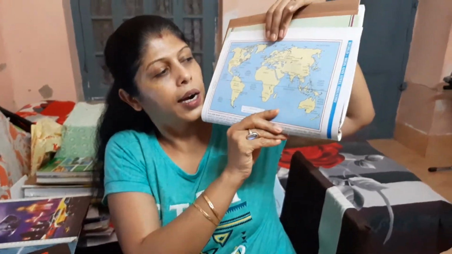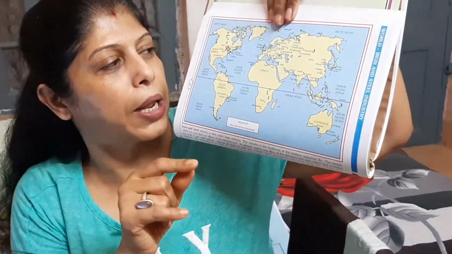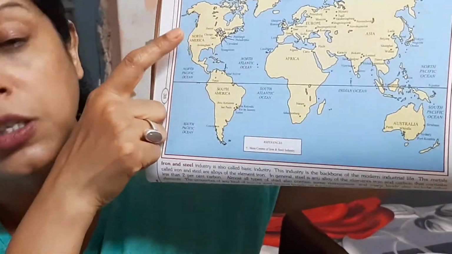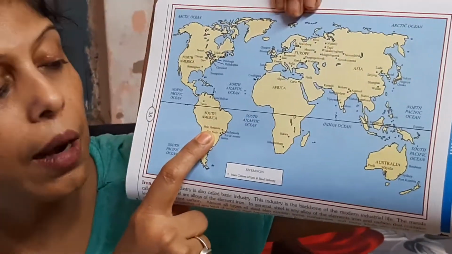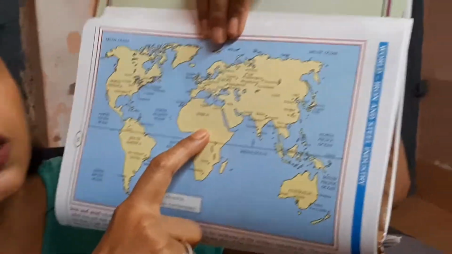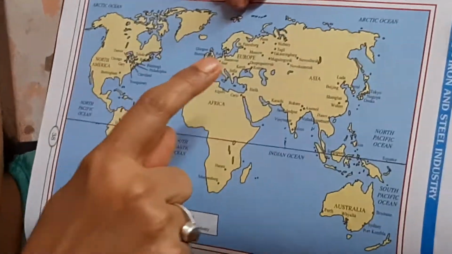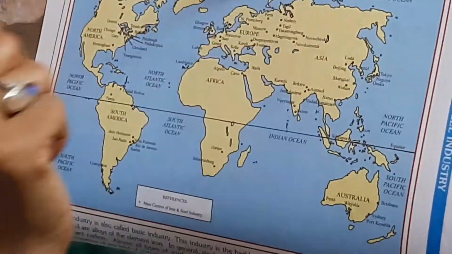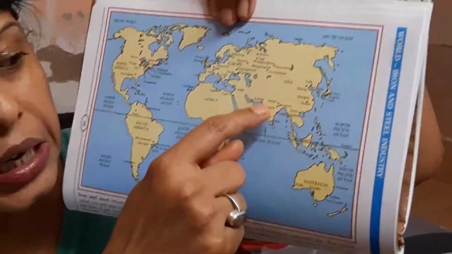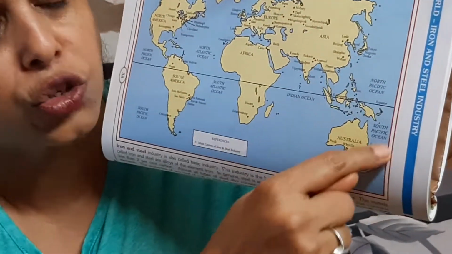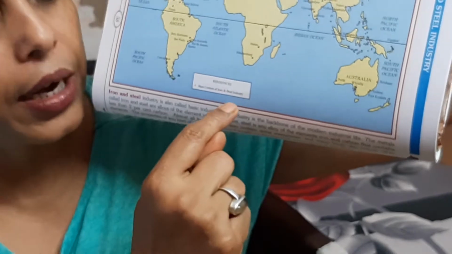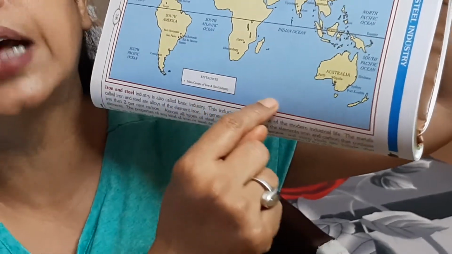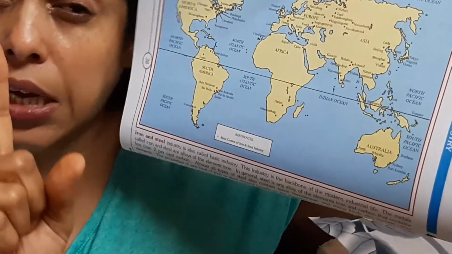Now just see the continents of the Earth's surface. How many continental plates are there and how many oceanic plates are there? The first continental plate is the North American plate. The second is the South American plate. The third is the African plate. The fourth is the Eurasian plate, Europe and Asia together. The fifth is India, Australia, New Zealand, the Indo-Australian plate. And the sixth, which has not been marked out over here, is the Antarctic plate. These are the 6 continental plates.